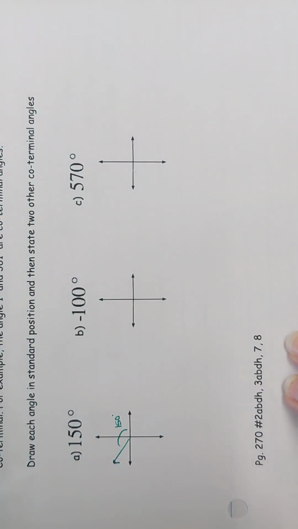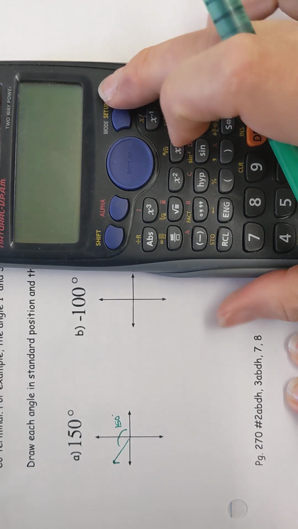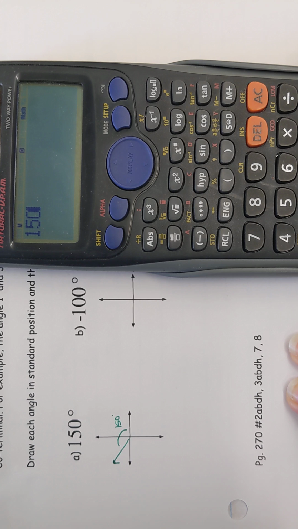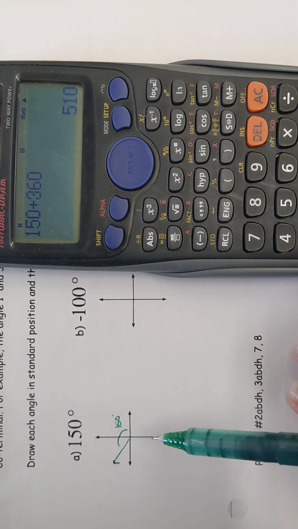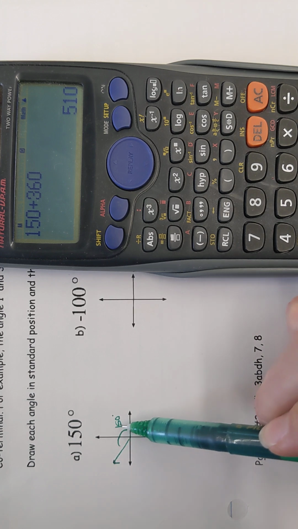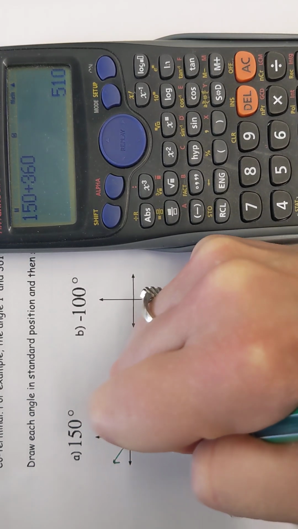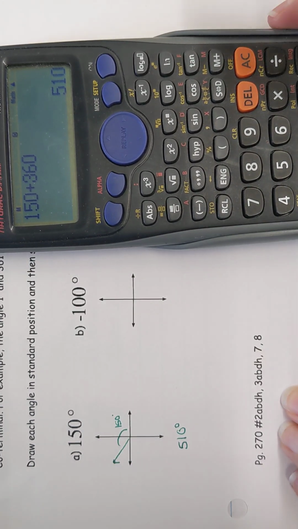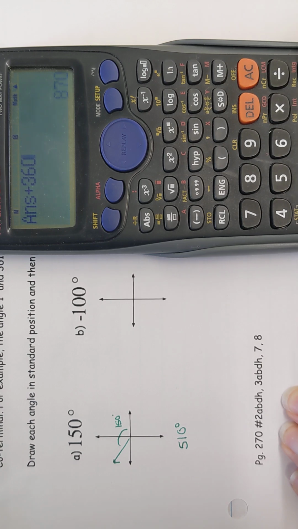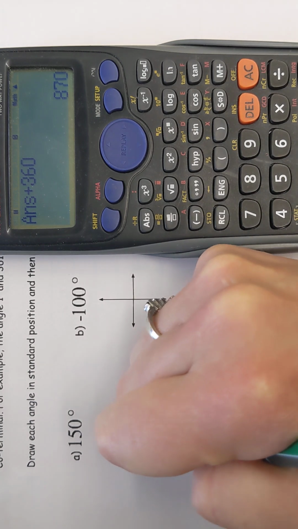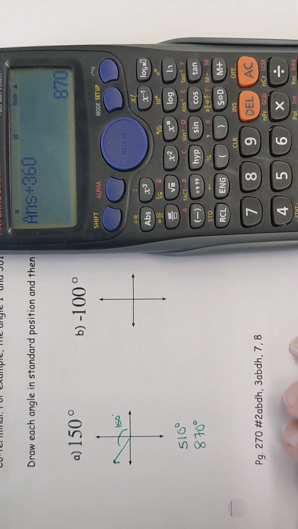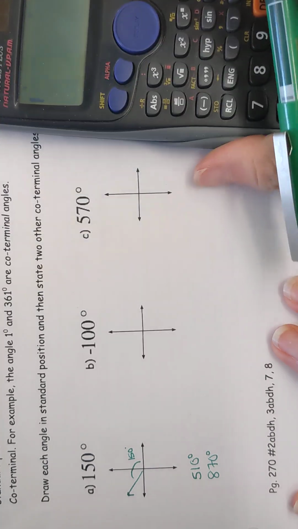Now I need to state 2 other coterminal angles. I can use my calculator if I want. I'm going to go 150 plus 360. That's 510. That means that I would go 360 degrees all the way around and then another 150 degrees, and that would give me the coterminal angle of 510 degrees. I could go all the way around again. That would bring me to the angle of 870 degrees, which would be all the way around twice and then another 150 degrees.